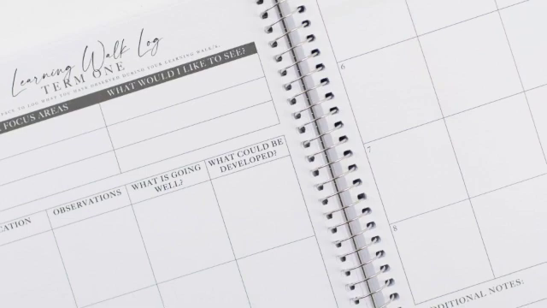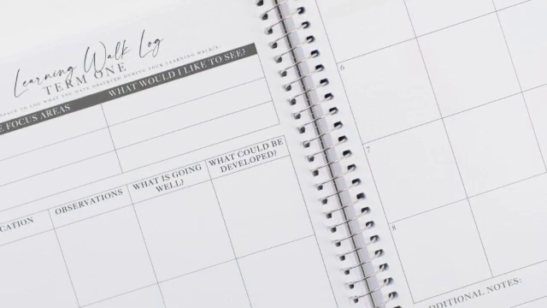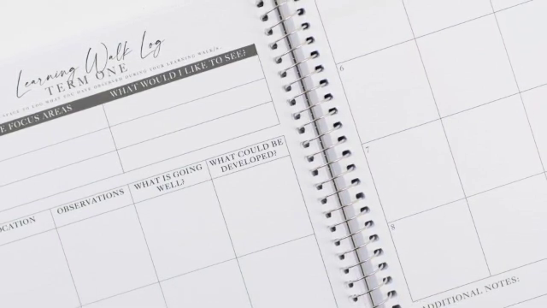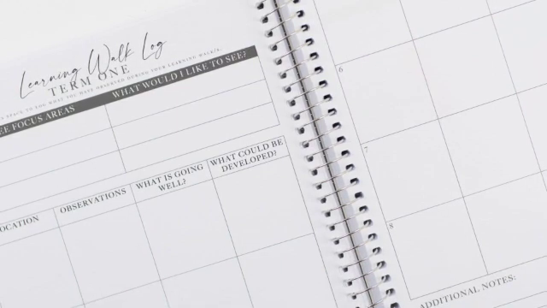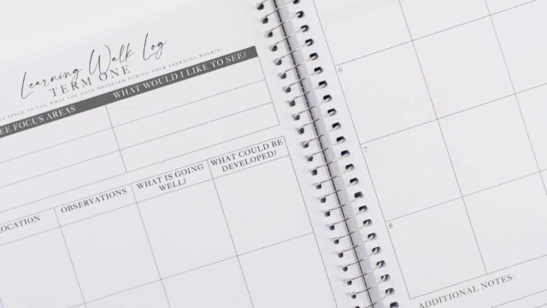Then there's space to record your observations. So you've got a space for the location, what you have seen, what was going well, and what could be developed. And then also space for additional notes.